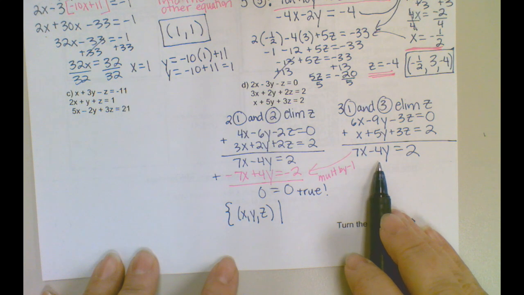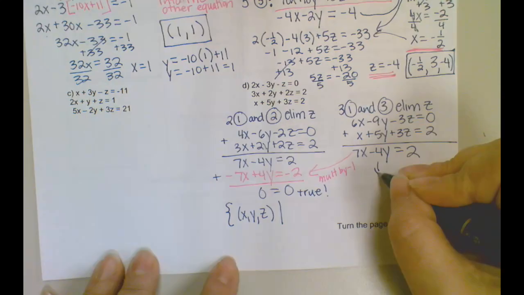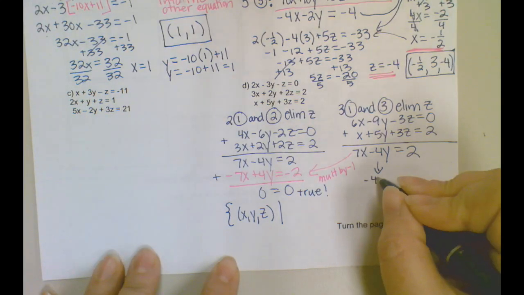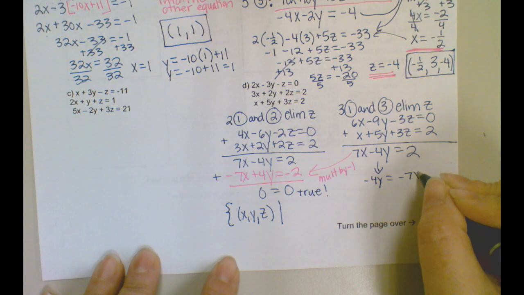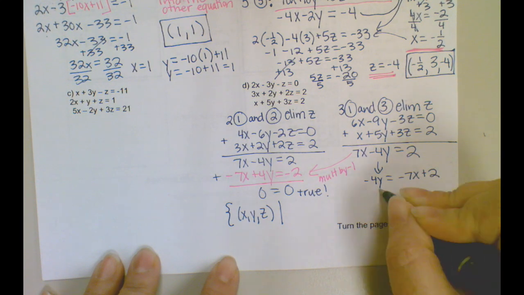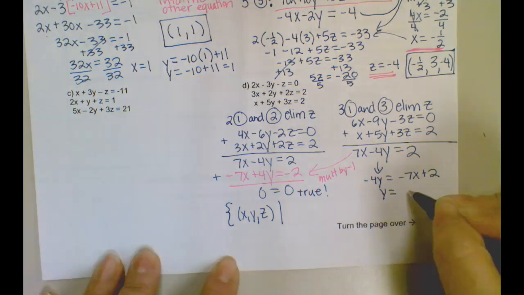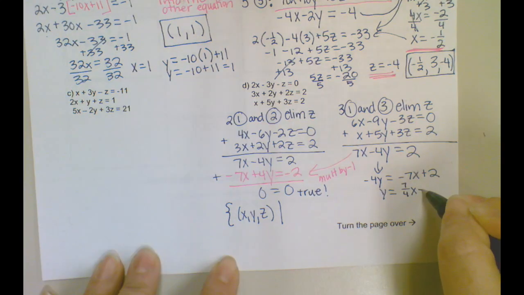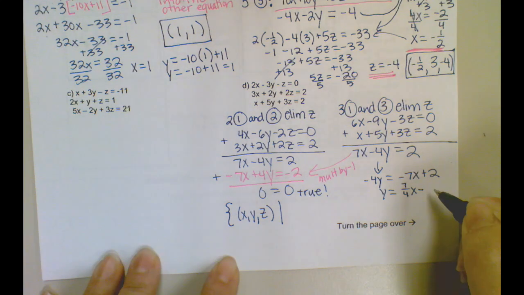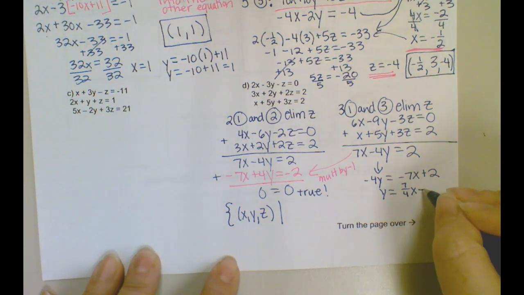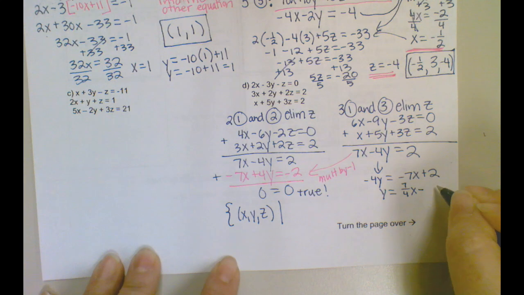Let's say I solve it for y. That would be -4y equals -7x plus 2. So y equals, when I divide by 4, 7/4 x minus 2/4, which would be 1/2.